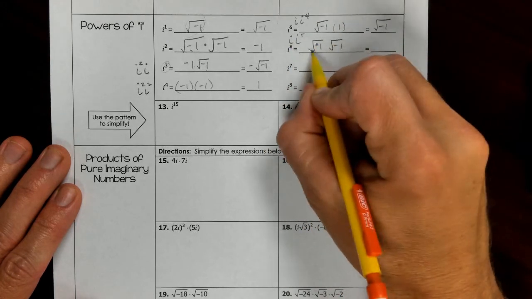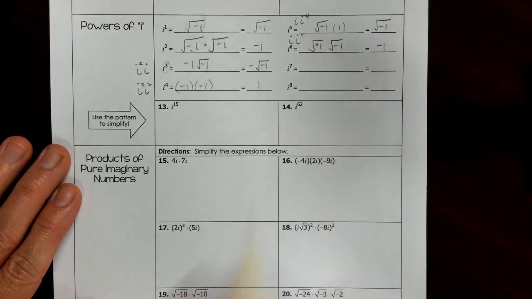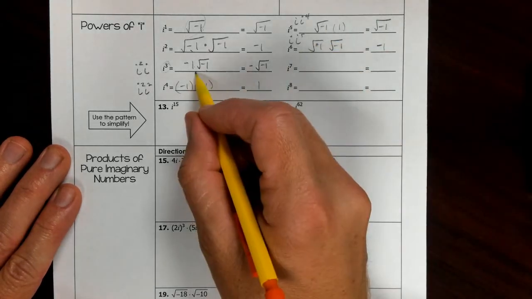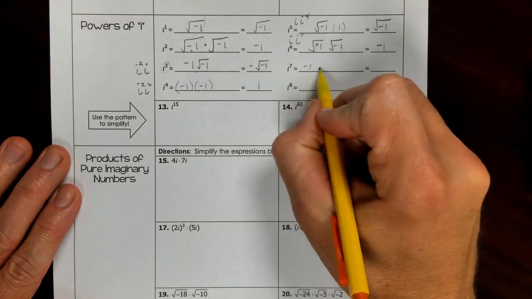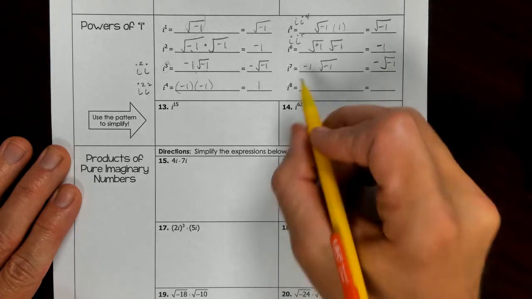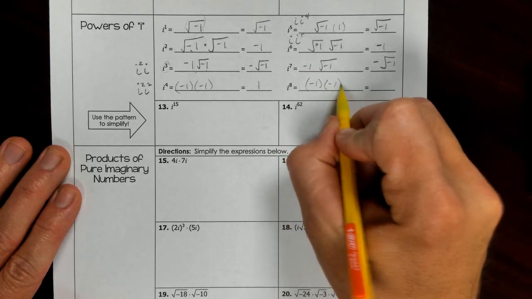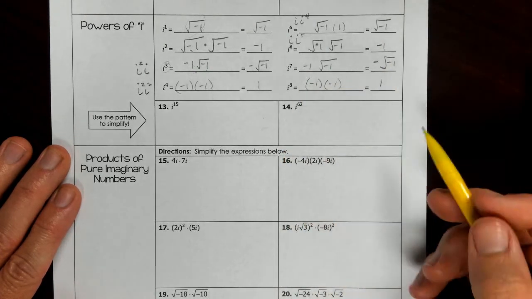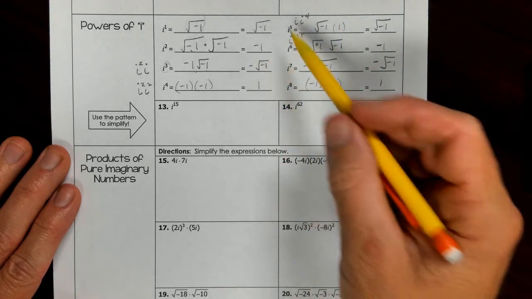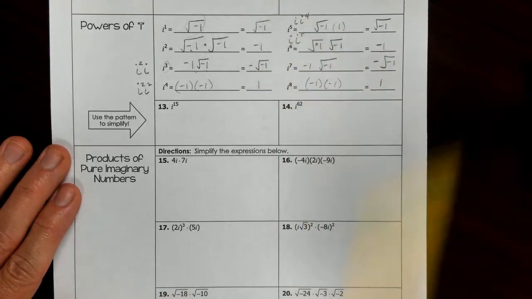So again, I multiplied two of the same square roots. They cancel out, and I'm left with what's underneath the square root. i to the seventh, again, right here, negative 1 times the square root of negative 1, and I get negative the square root of negative 1. And then, obviously, this is going to be positive 1. So you can see my pattern here. I have these four answers in patterns of 4.